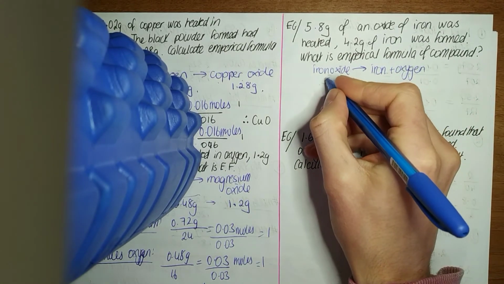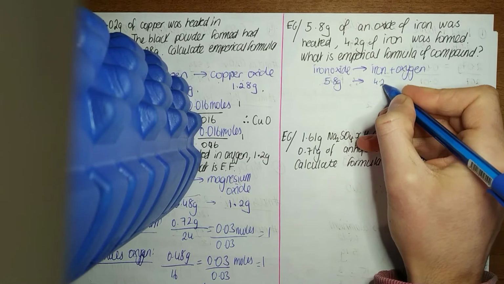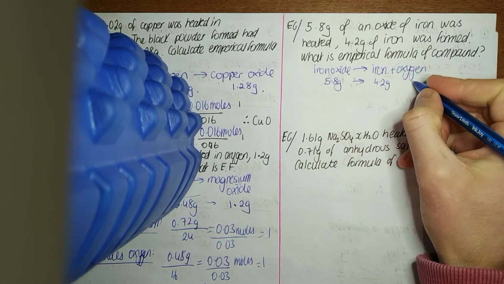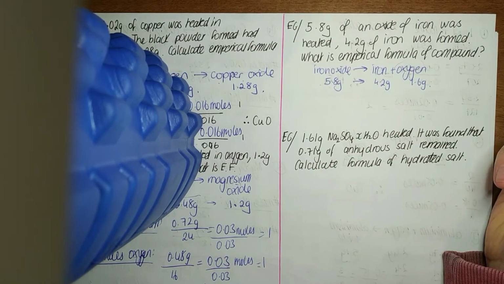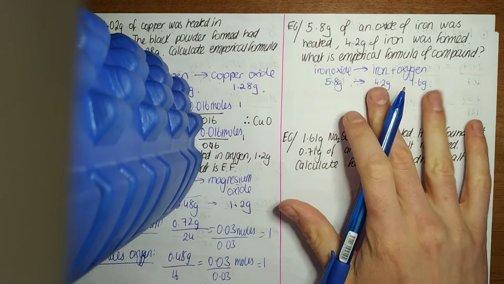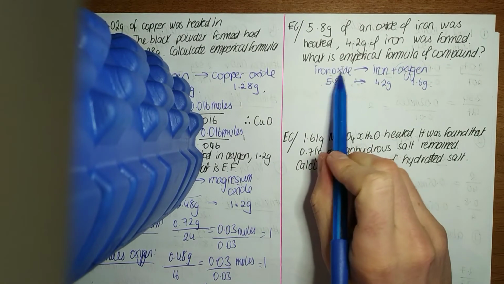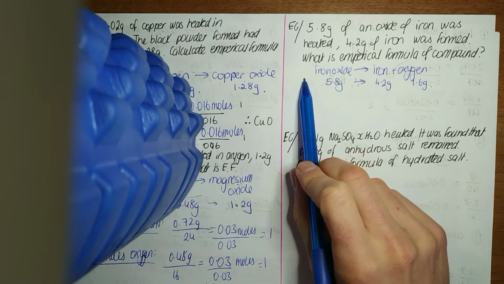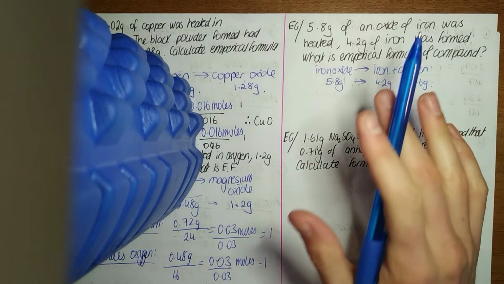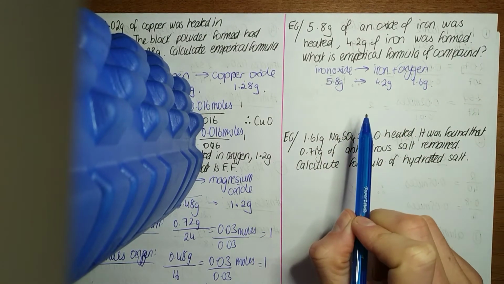Now fill in your masses. 5.8 grams of this. We form 4.2 grams of iron. How do I work out how much oxygen there is? Subtract these two figures and I get 1.6 grams. What do we always go back to? Go back to your moles, and go back to the moles of the individual elements, iron and oxygen, because I don't know if it's Fe2O3, FeO, or whatever, so you couldn't work out the relative molecular mass. Got to work with your individual elements.